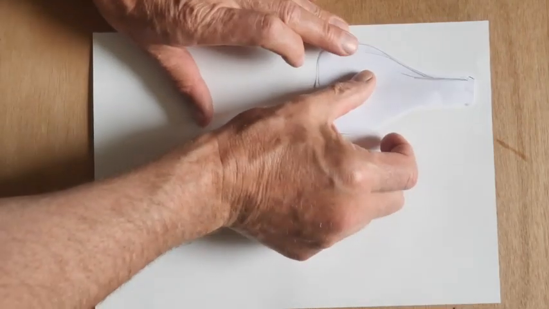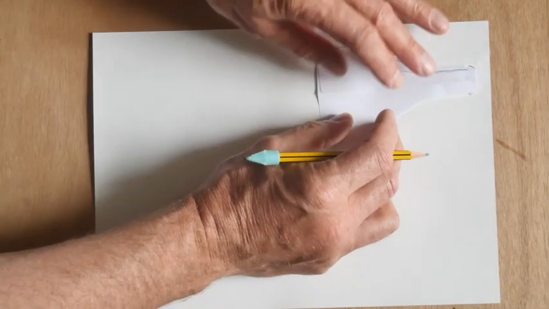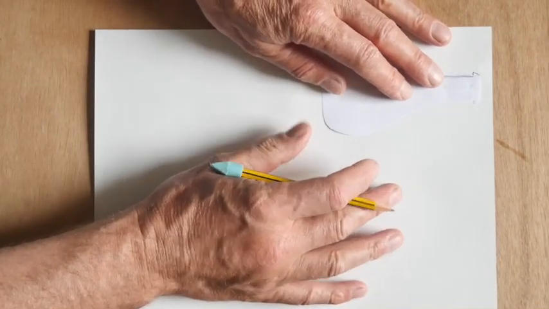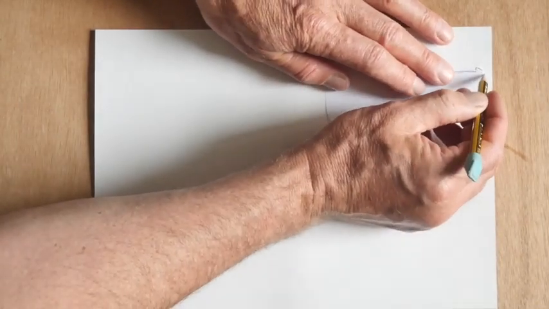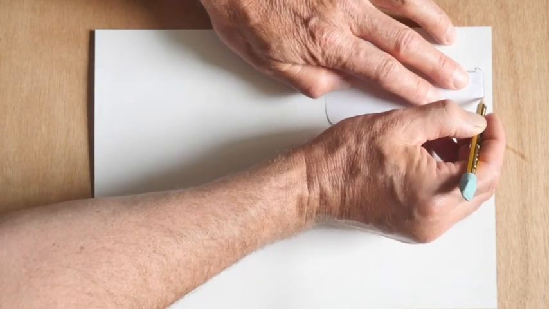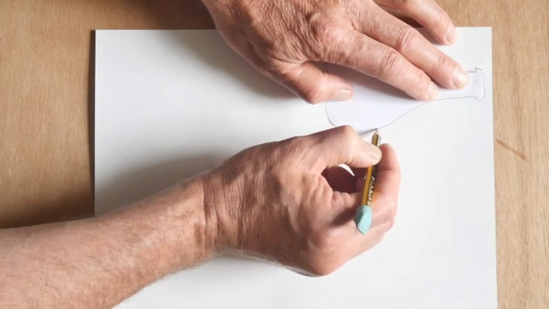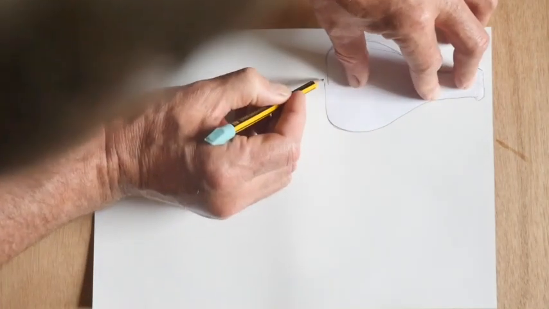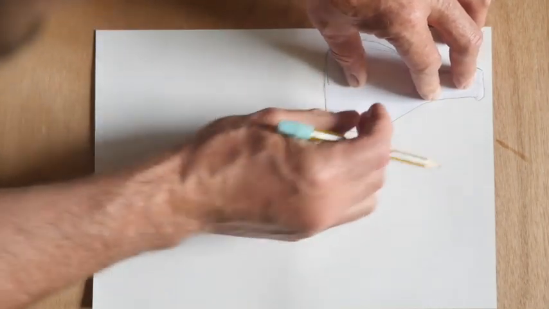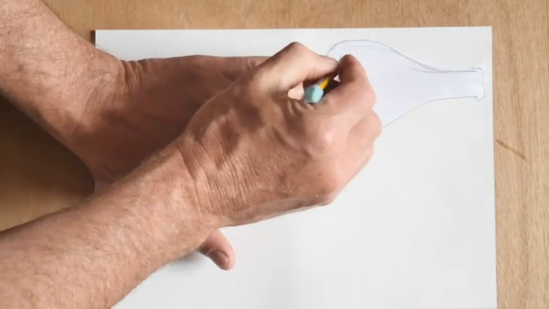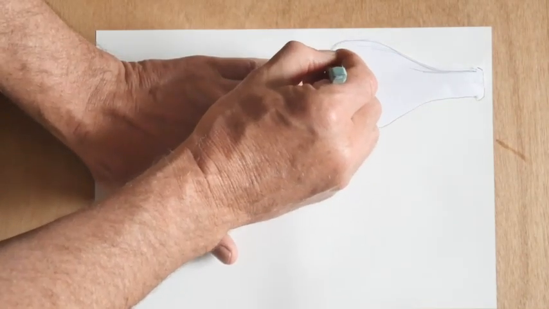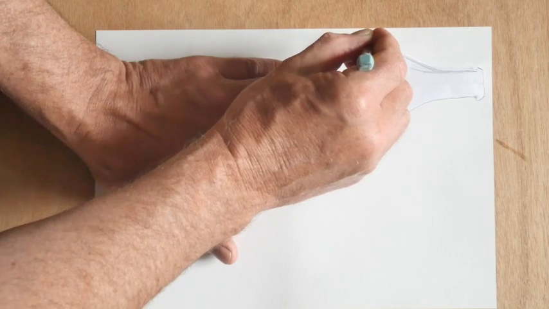And then you're going to use this to draw out your bottle of your chosen brand in it. You need to be quite near the edge so that you aren't overlapping. I mean, you could overlap, that'd be quite nice. Round we go.